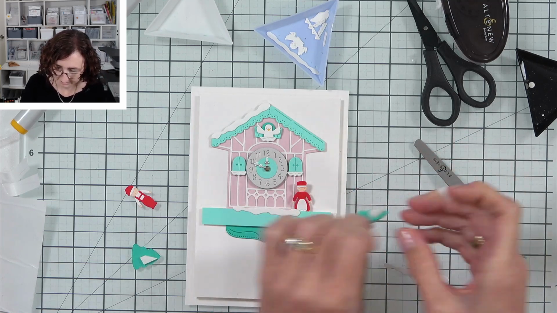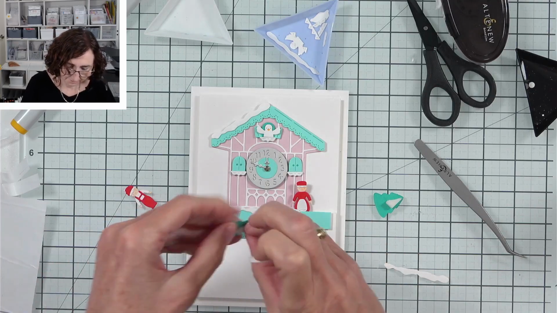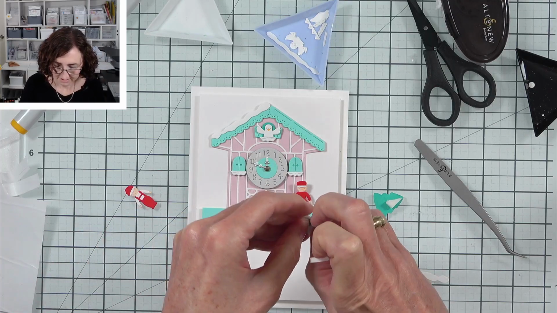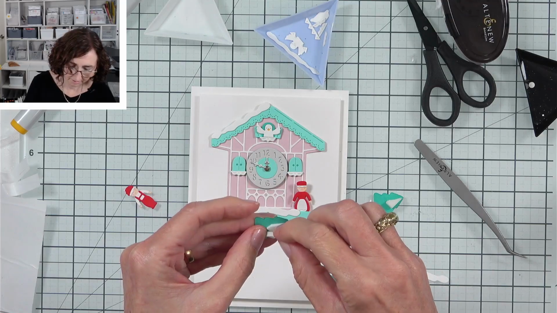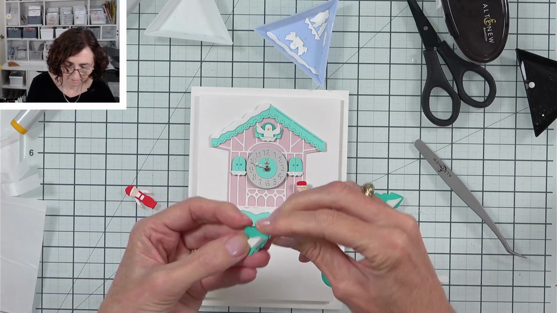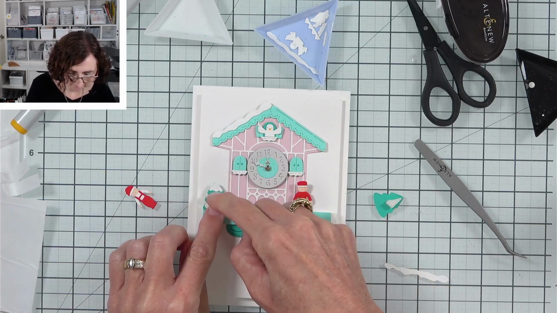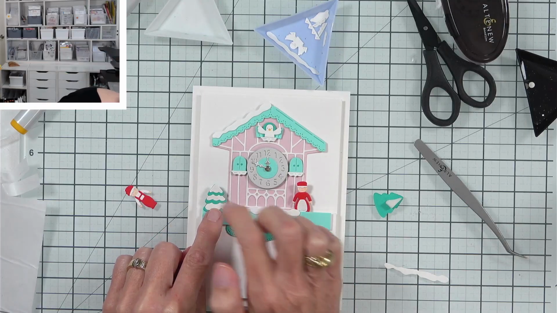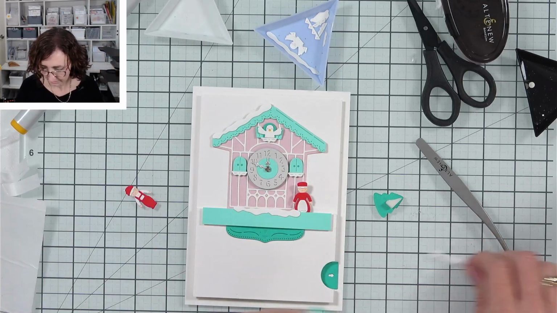Oops, probably shouldn't have taken that one off yet. I tested the height. Perfect. Okay.